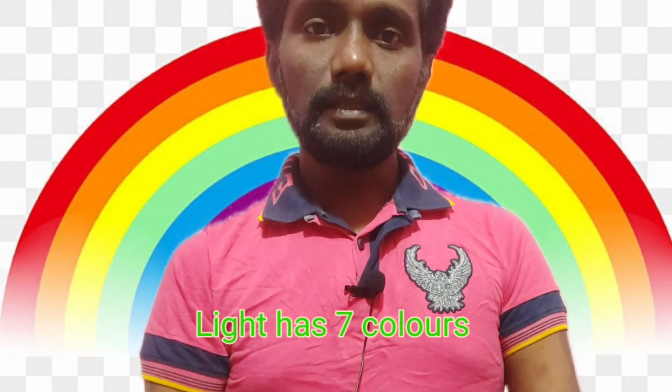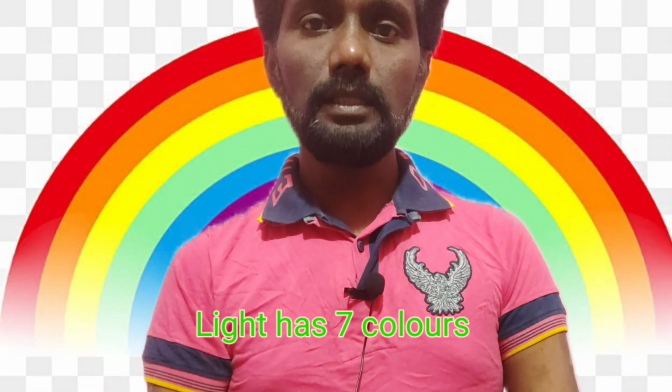Light has 7 colors. Children, have you ever seen a rainbow in the sky after the rains? You can see bands of different colors in the rainbow. The colors come from sunlight. Sir Isaac Newton, a great scientist, was the first to show that ordinary white light is made up of 7 colors: violet, indigo, blue, green, yellow, orange, and red.